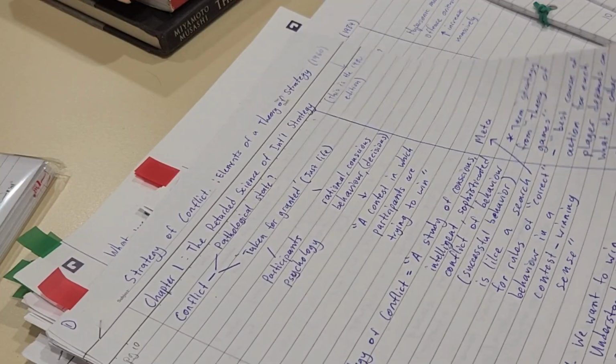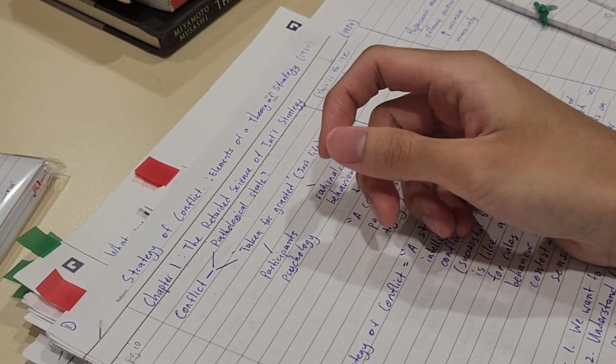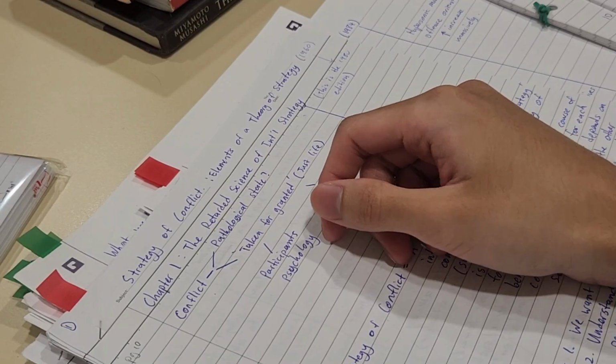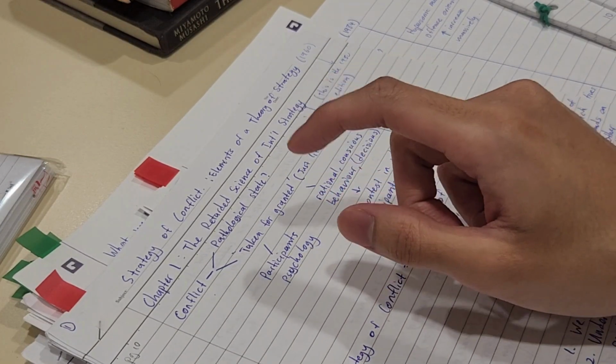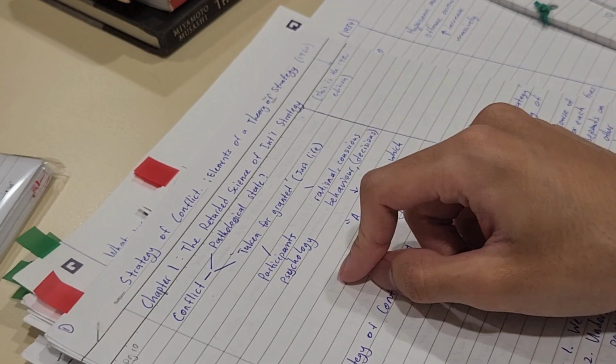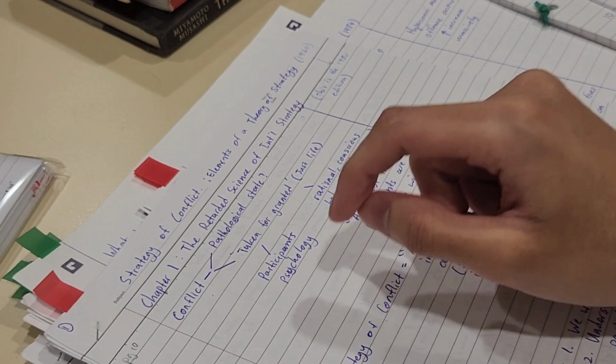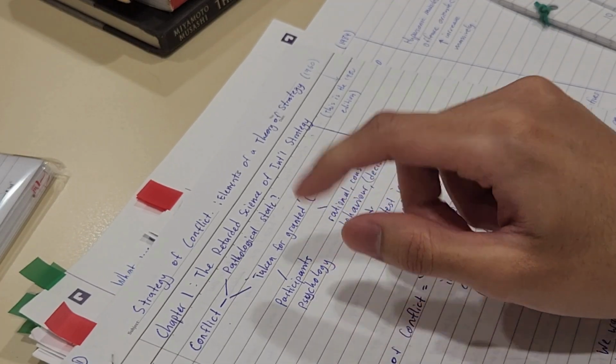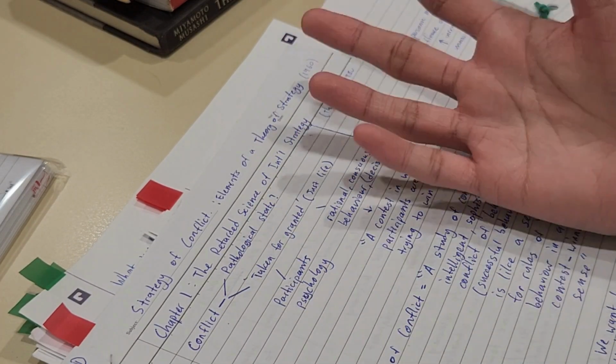If I were to revisit this book and guide anyone who's reading it, you only really need to read the first few chapters and the last chapter, because the rest of this book is almost pure mathematics. Strategy of Conflict is a book about game theory.